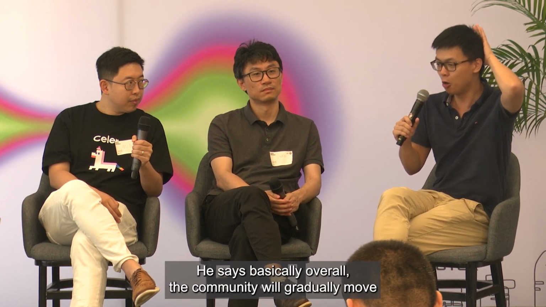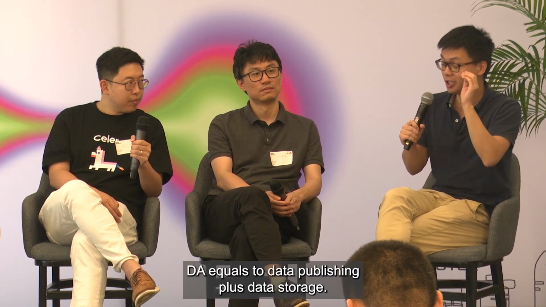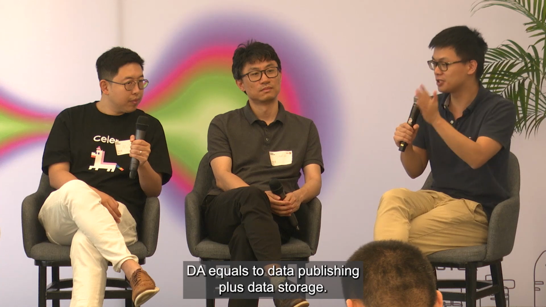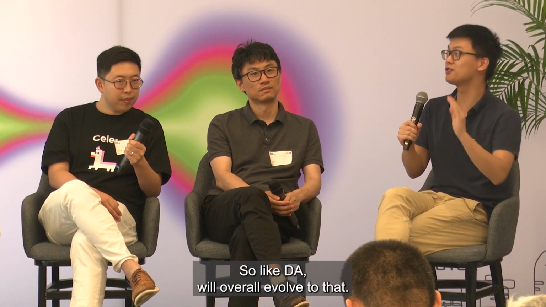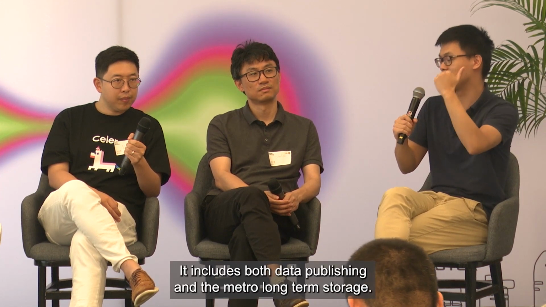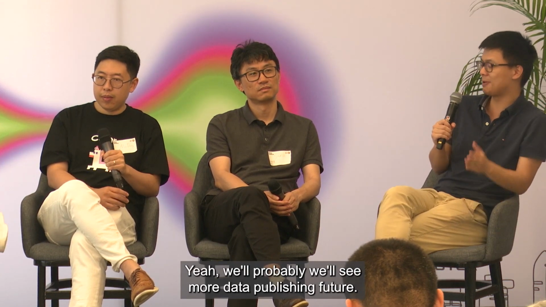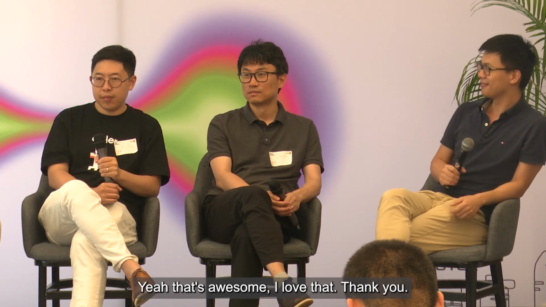He says that overall the community will gradually move toward DA equals data publishing plus data storage. So DA will overall evolve to that. It will include both data publishing and mid to long-term storage. It's a great question. Yeah, we probably will see more data publishing in the future. That's awesome. Love that.